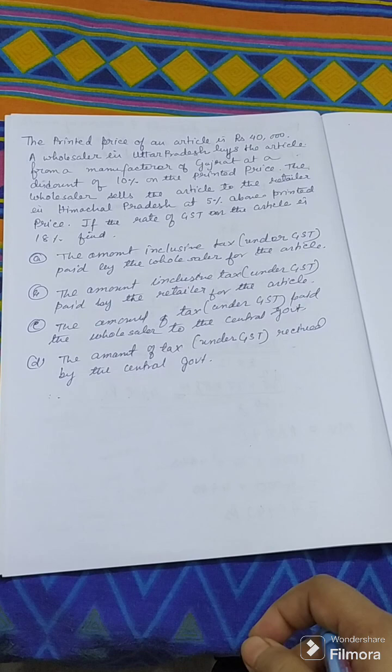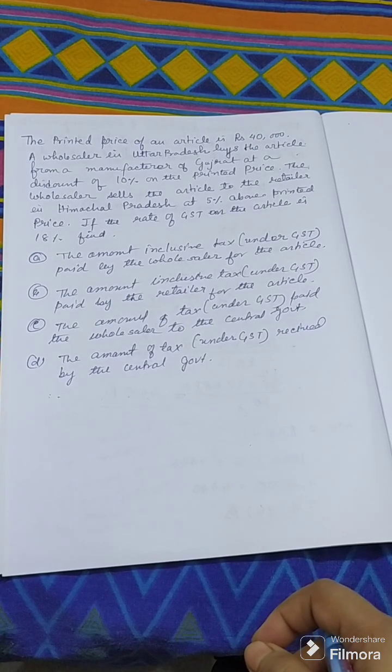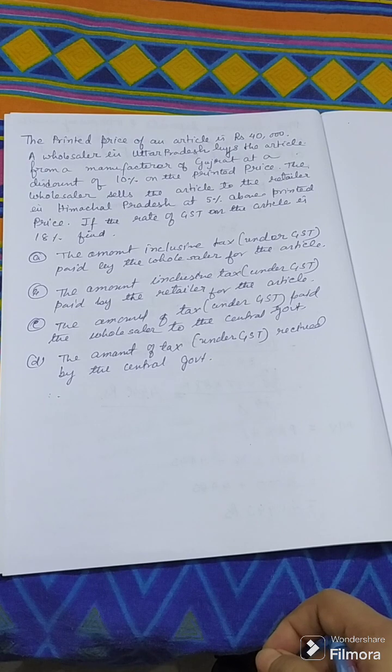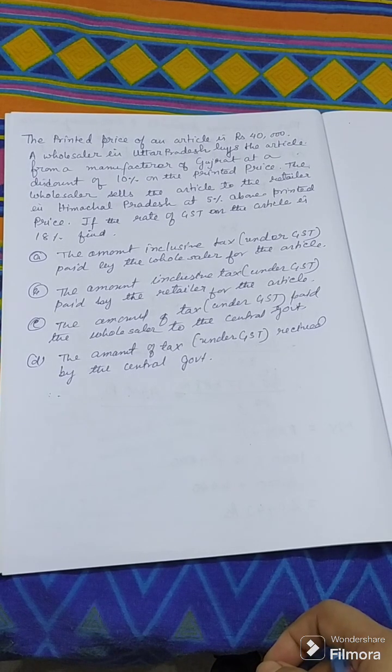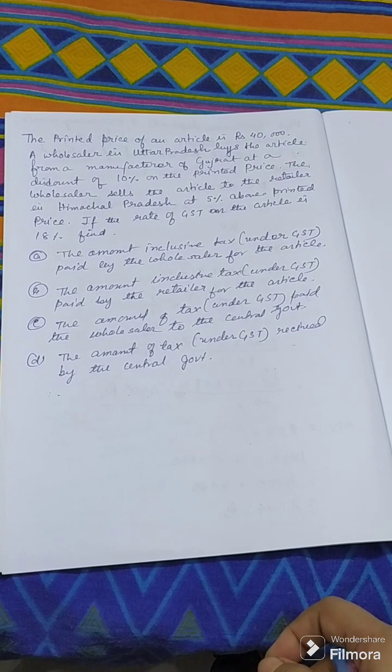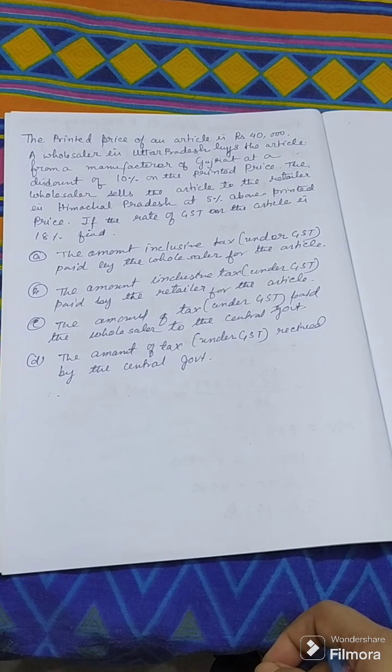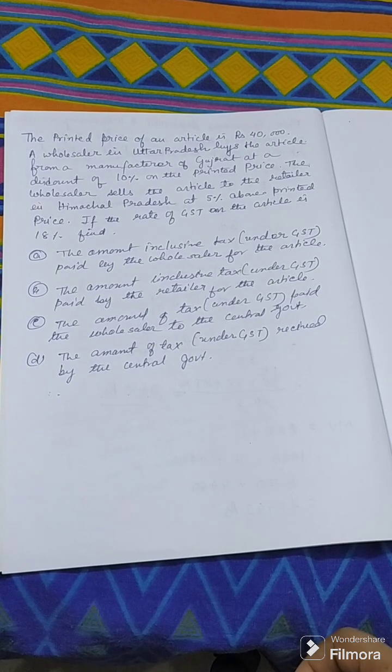The printed price of an article is rupees 40,000. The wholesaler in Gujarat buys the article from a manufacturer of Gujarat at a discount of 10% on the printed price. The wholesaler sells the article to the retailer in Himachal Pradesh at 5% above the printed price. If the rate of GST on an article is 18%, then find, there are 4 questions.